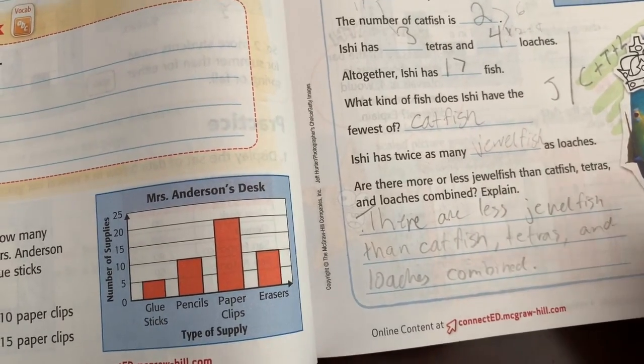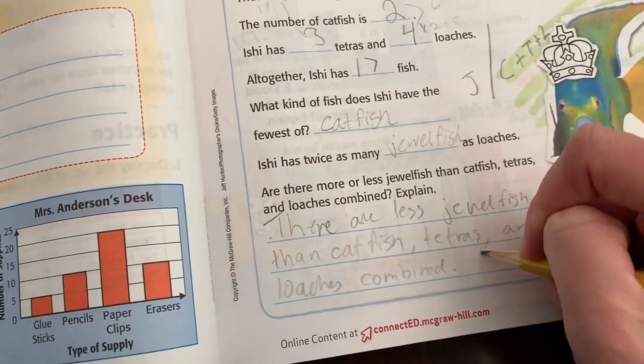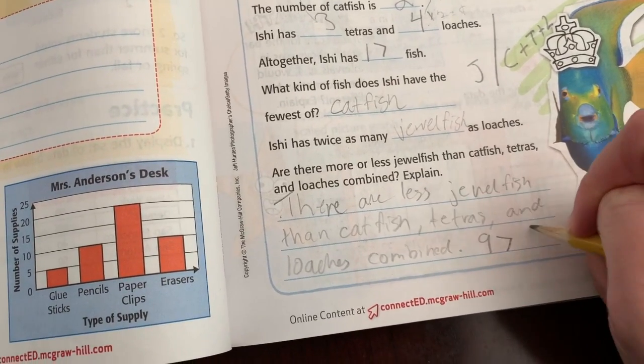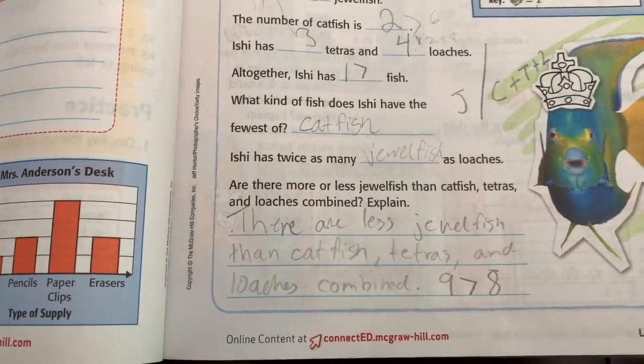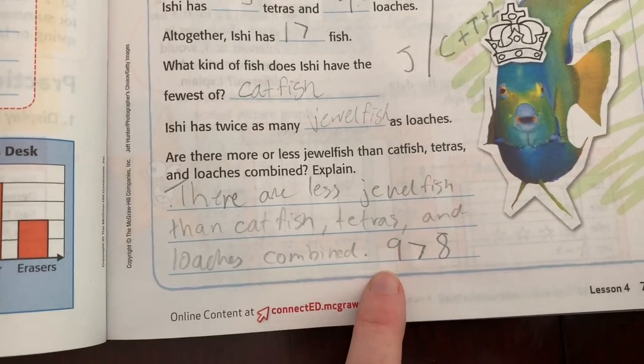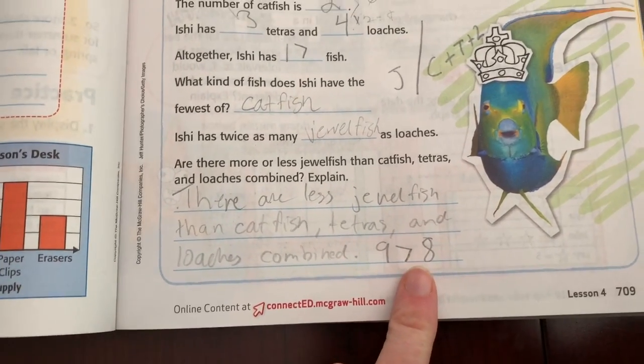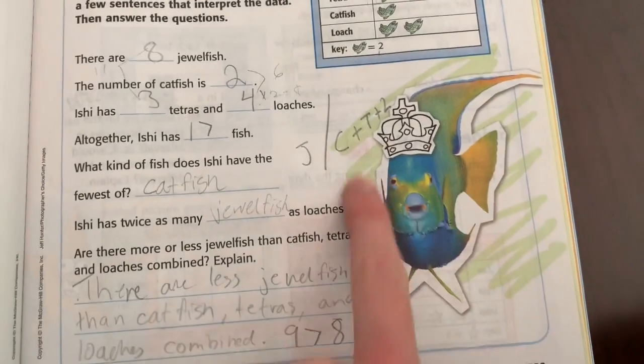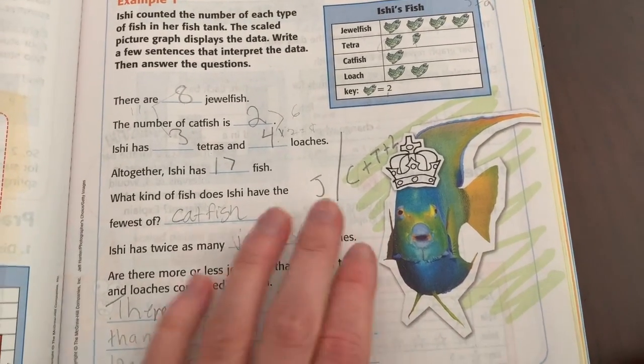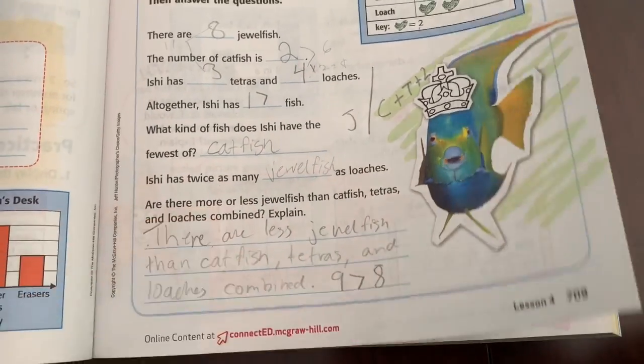And then we're going to say 9 is greater than 8, because 9 is the total number of catfish, tetra, and loach, and 8 is the number of jewelfish. Now, I am not sure what fish this is. If anybody finds out, let me know. All right, that's not too bad.